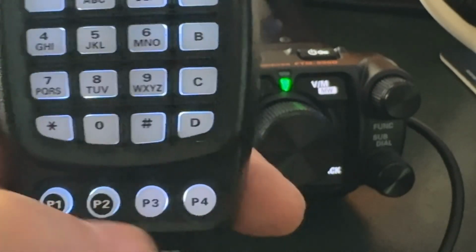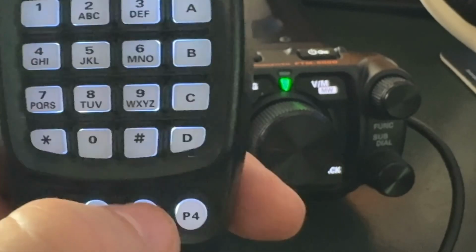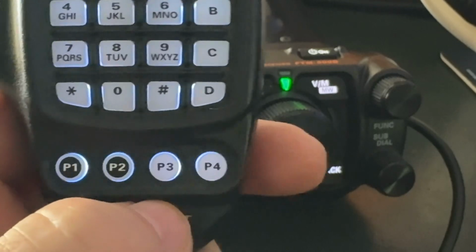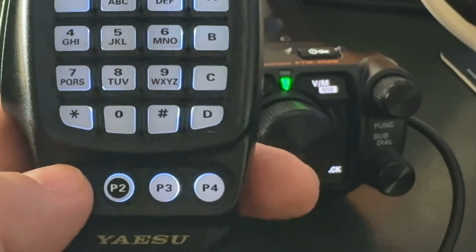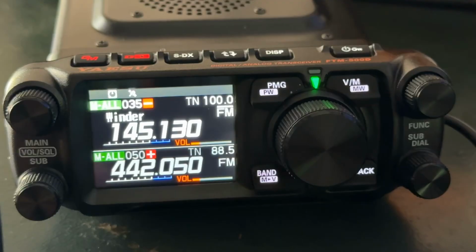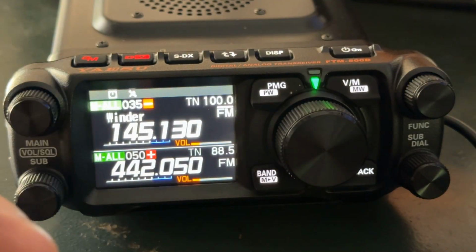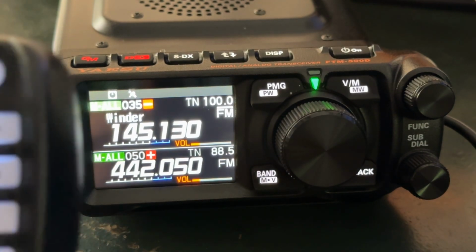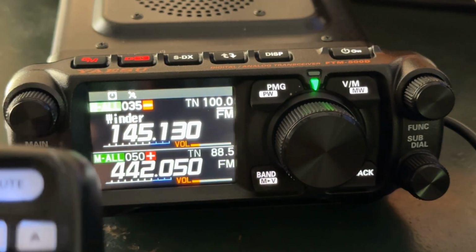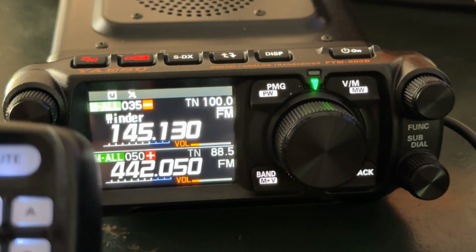Programming these buttons. So remember that I did the P3 because I felt like mode change is going to be a thing I'll do least. And this is push to talk for the second VFO. Remember that. And then remember the P2 takes you to your home frequency. It looks like somebody's on it. And P4 is weather. And now for me, P3 cycles through the power settings.